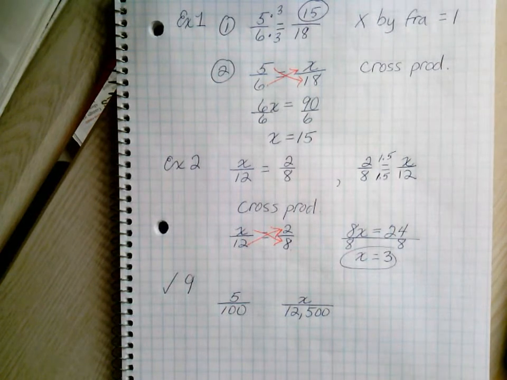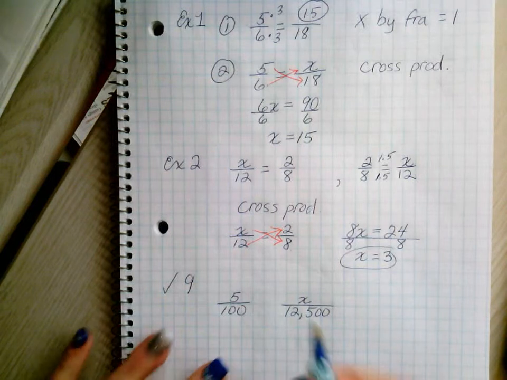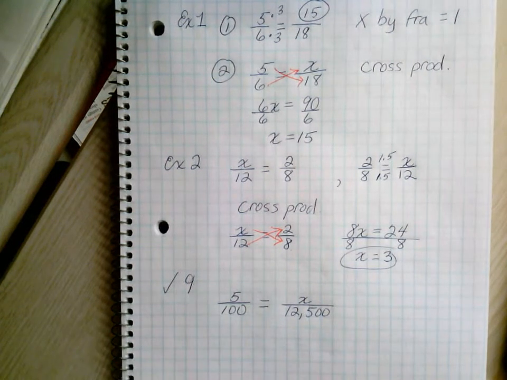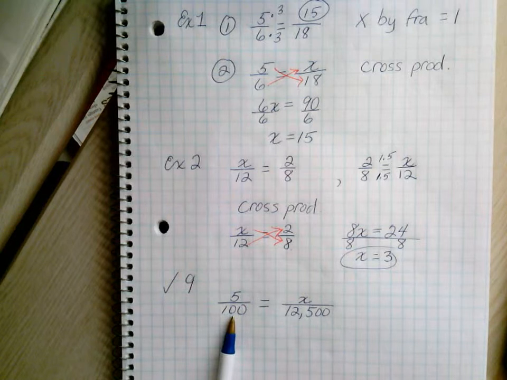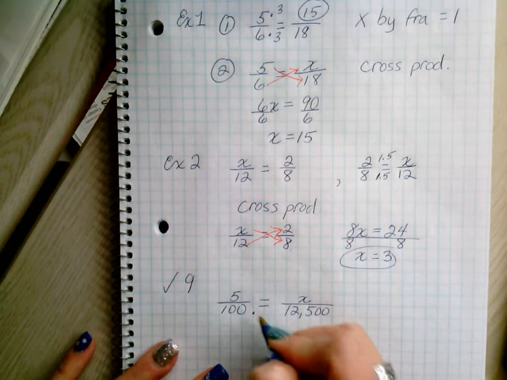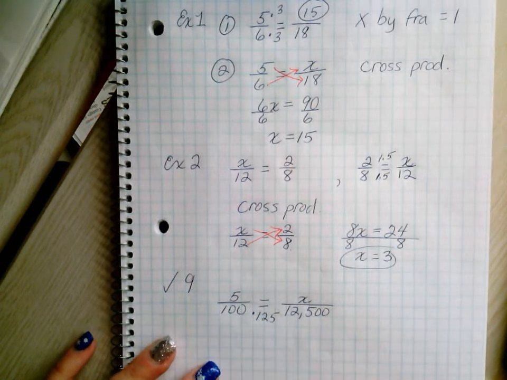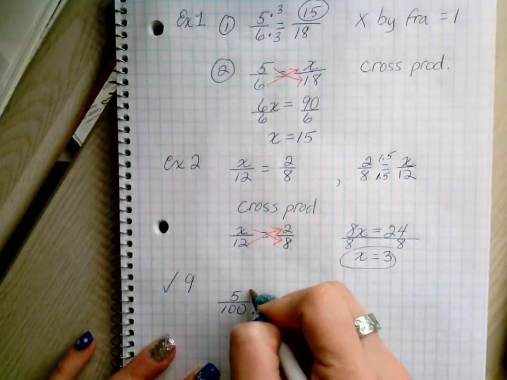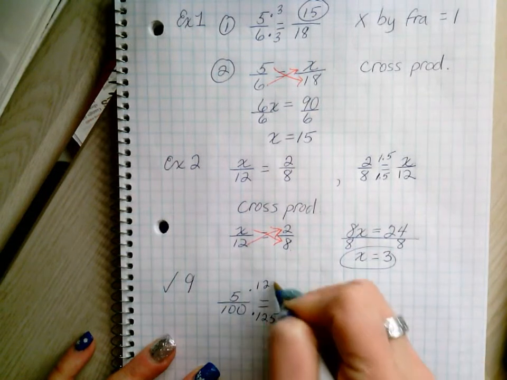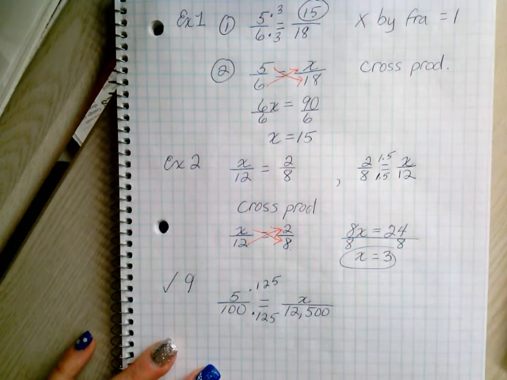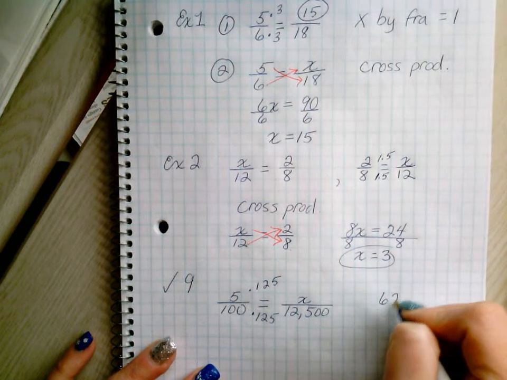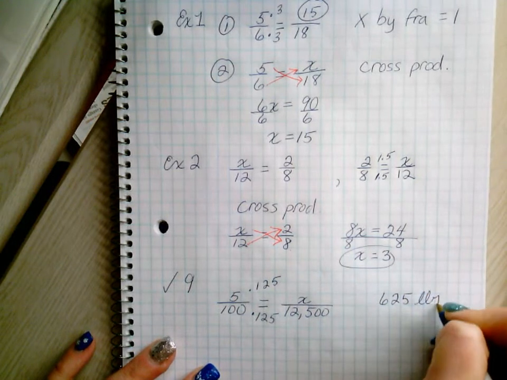Maybe you want to reduce it to 1 in 20, or maybe you want to keep it as it is and divide 12,500 by 100. What do you get? 125. So if I multiply the bottom by 125, I must multiply the top by 125, which results in 625 pounds of food.